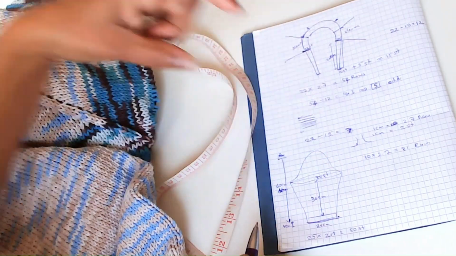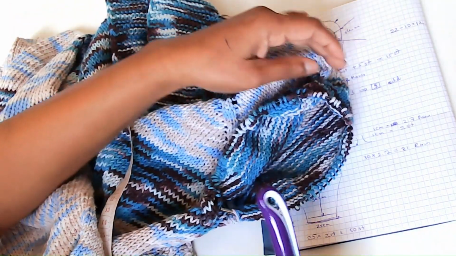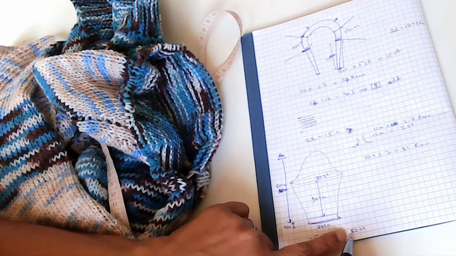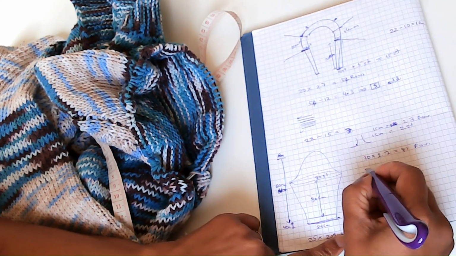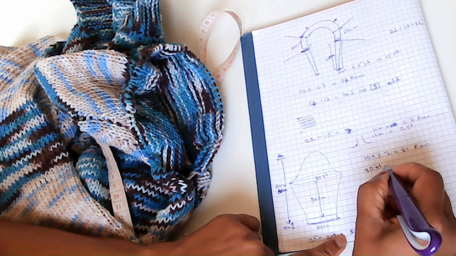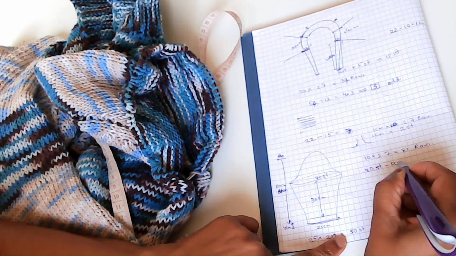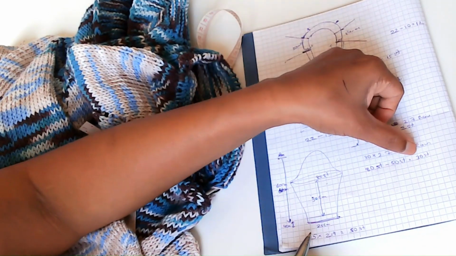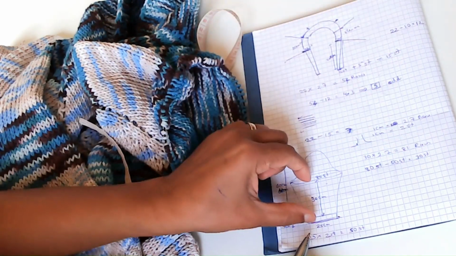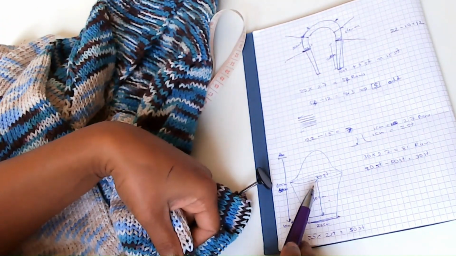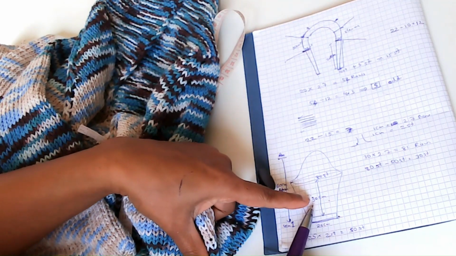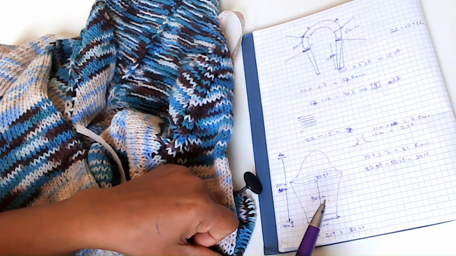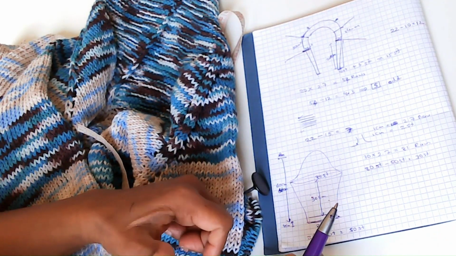I have 80 stitches over there. I count these stitches, I have 80 stitches. I need to reduce to 50, that means 80 stitches subtract 50 stitches. I need to reduce 30 stitches. When I'm doing my stockinette stitch, I need to reduce 30 stitches, not 30 centimeters, 30 stitches.